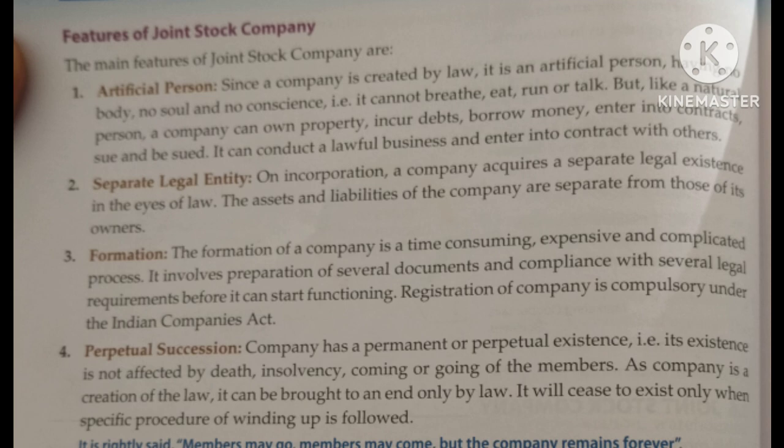Then second is separate legal entity. Entity means you all know. Separate legal entity means on incorporation, when the company is formed and ready to perform the business. That is the meaning of incorporation. So on incorporation, a company acquires a separate legal existence in the eyes of law.